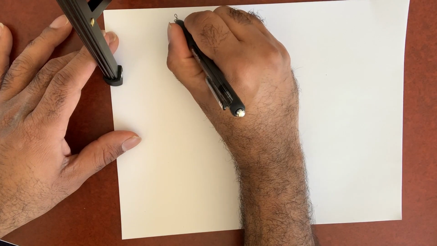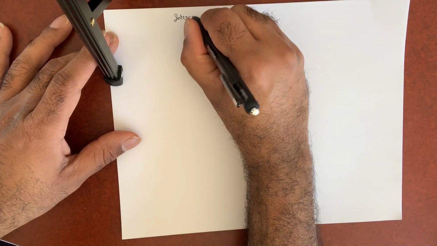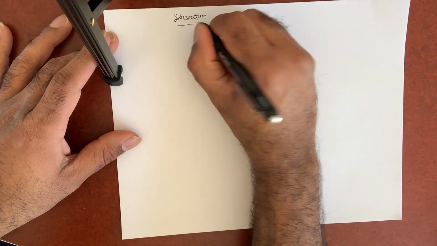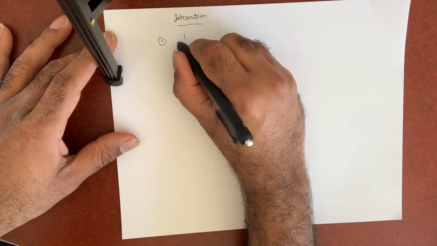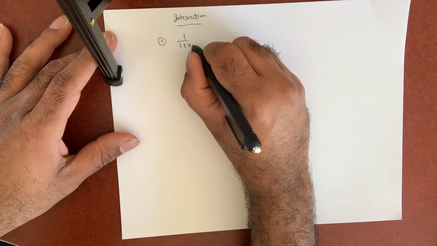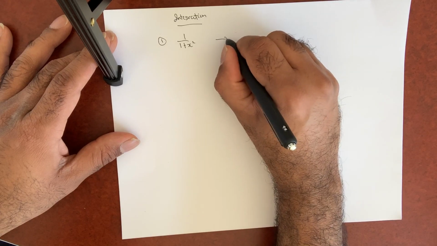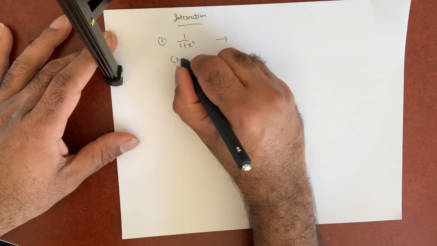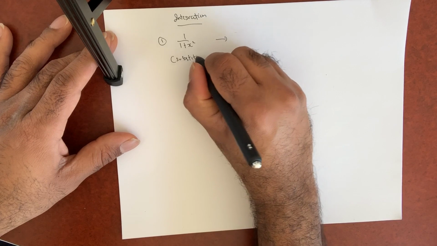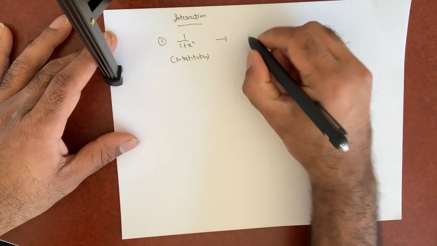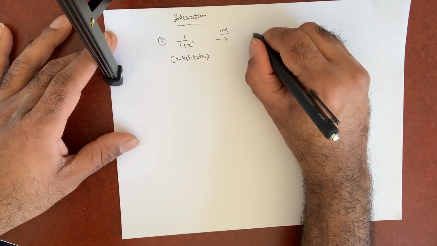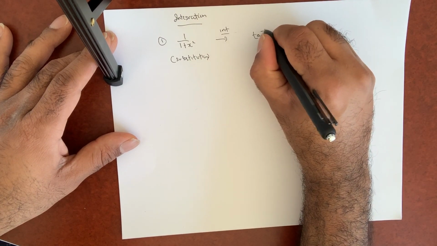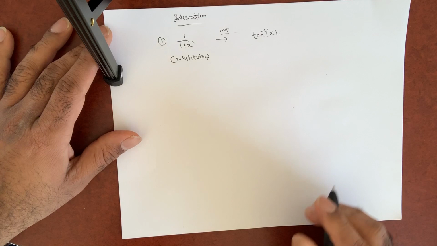So integration. And what we're going to do is the following. We're going to do two steps. We're going to get a series expansion for 1 over 1 plus x squared using substitution. Here we're going to use this substitution to get this one. And then we're going to use integration to get a series expansion for tan inverse of x.